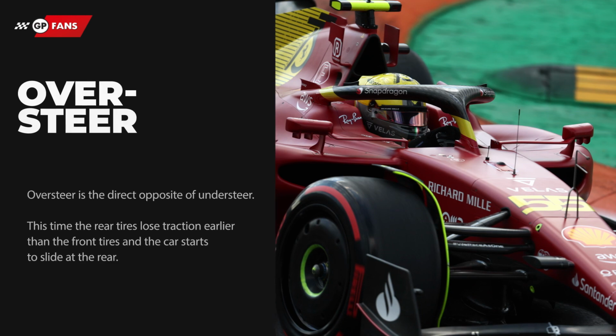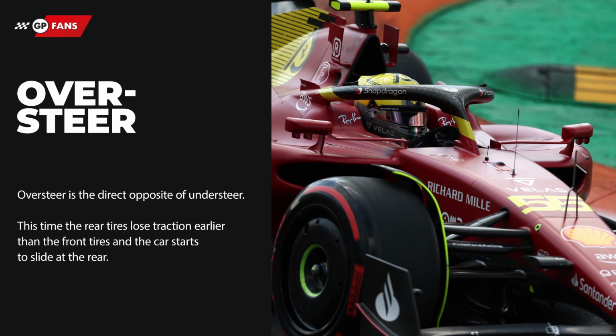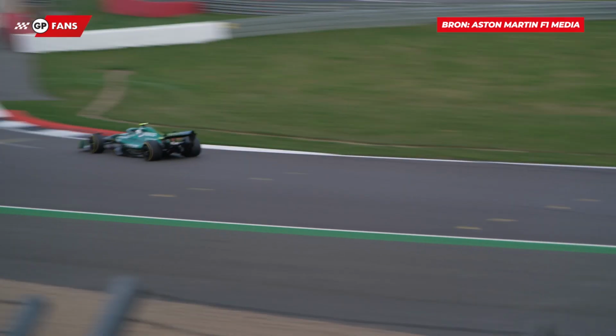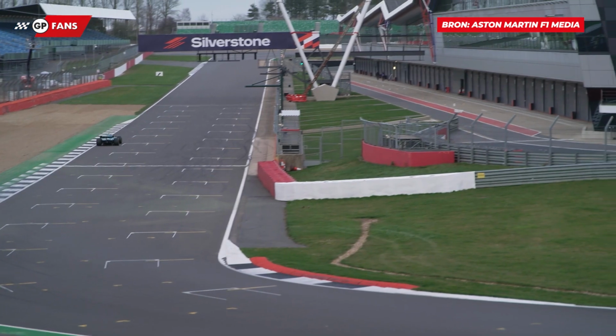Oversteer. Oversteer is the direct opposite of understeer. This time the rear tyres lose the traction earlier than the front tyres and the car starts to slide at the rear. Because the front tyres do have the traction, the front of the car pulls in too much and the rear starts to slide away.